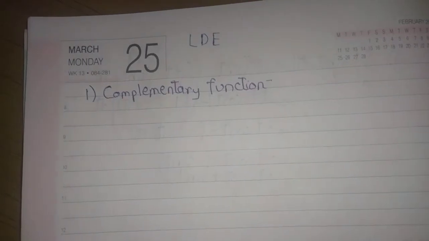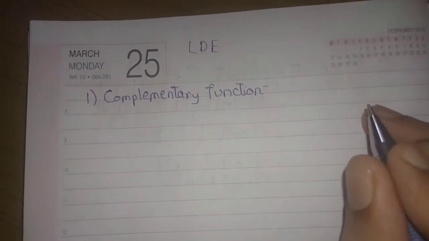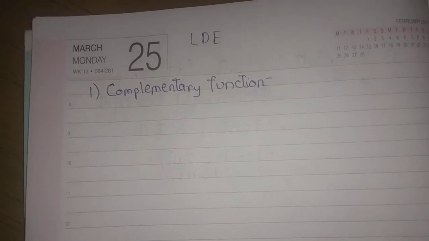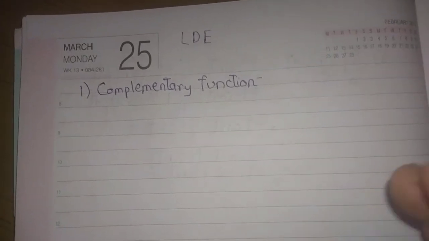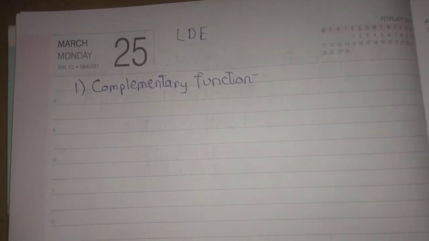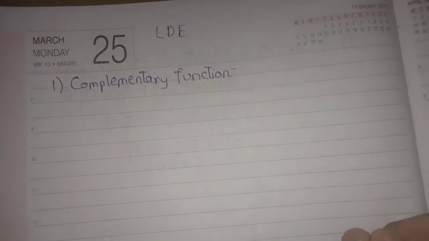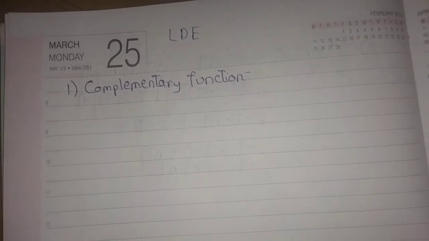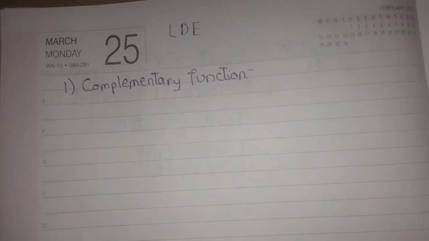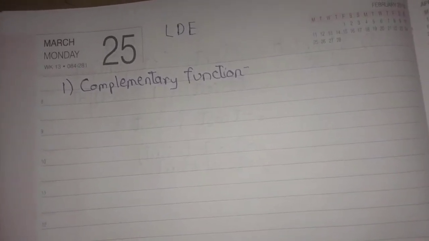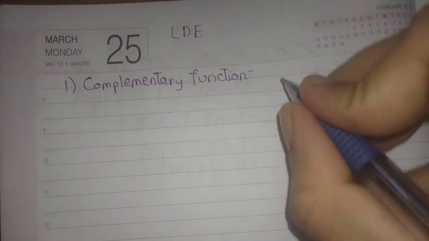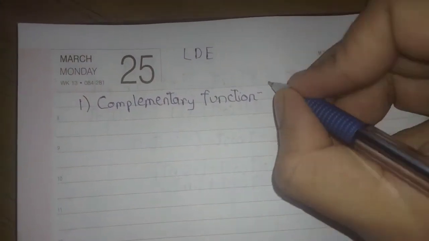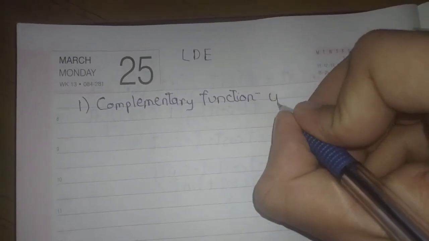It doesn't matter if you know what a complementary function is when we are going to solve sums. But if anyone wants to understand what basically a complementary function is, then a complementary function is a general solution of the auxiliary equation of LDE. That is the general definition of complementary function, and it is denoted by YC.